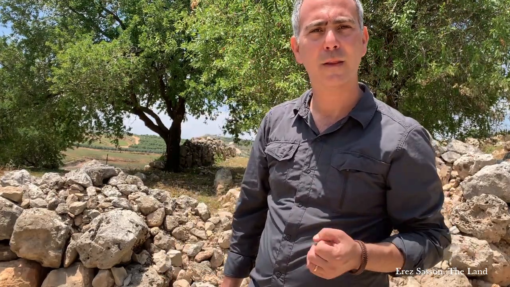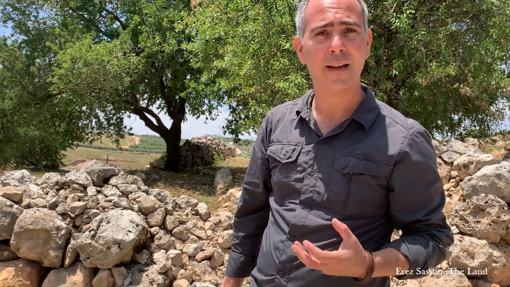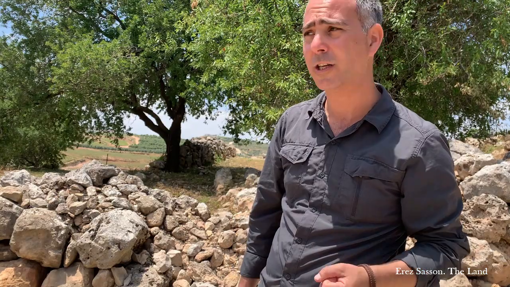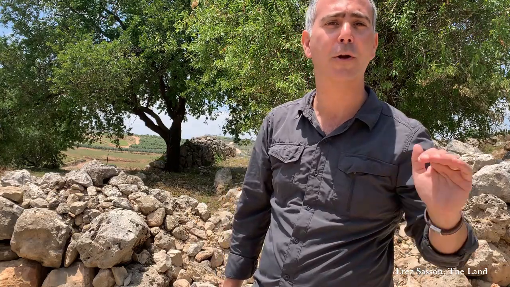So here we are, folks, in the site of Shiloh, Tel Shiloh. A tel is a word that was created in Hebrew, and it's used worldwide when we talk about archaeology. A tel is an artificial mount that is built from layers of ruins from different periods of time.